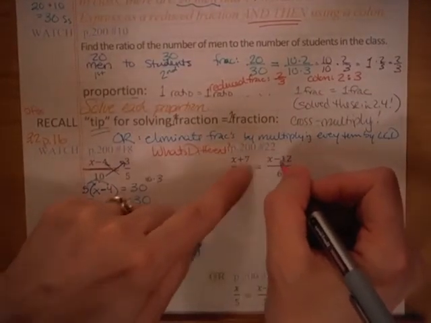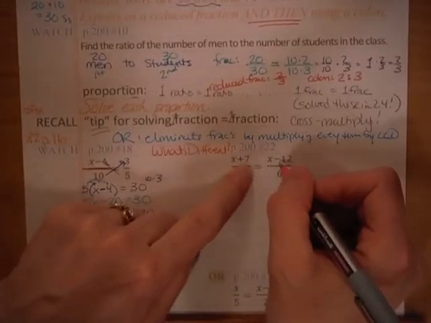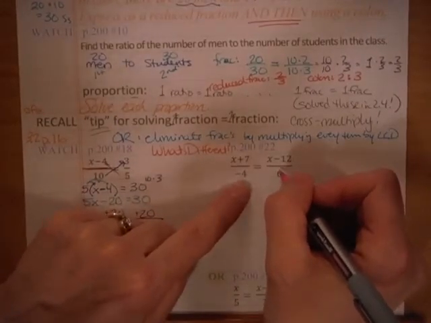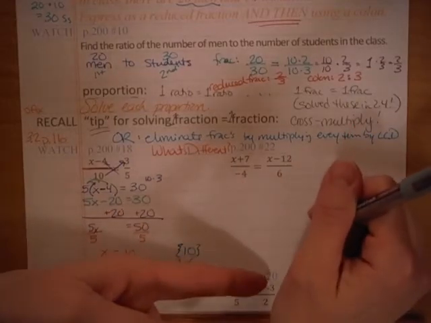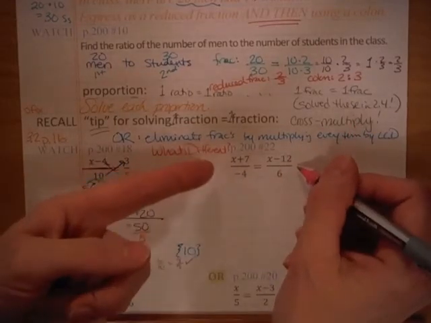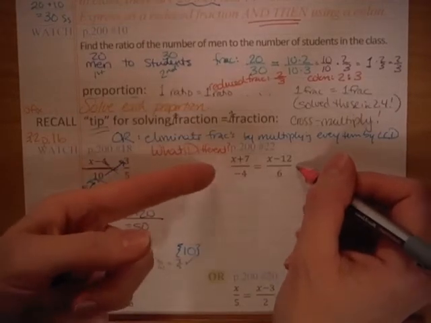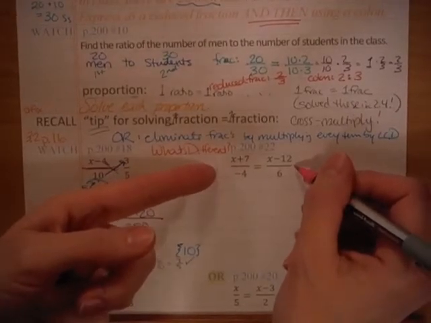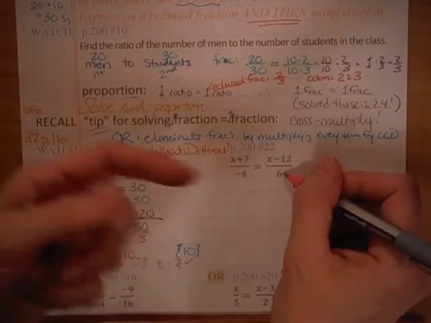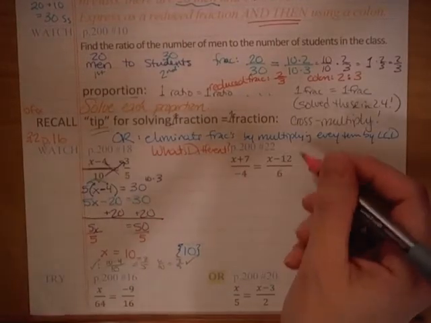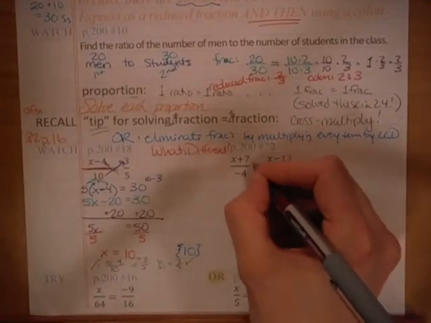Same thing here. What's so different? We've just got variables on both sides. That shouldn't throw us. We know how to solve equations with variables on both sides. We just need to get it rearranged into a form that makes sense to us. So you could choose to eliminate fractions here by multiplying both sides, every term really, by the least common denominator, which would be 24. Or we can cross multiply.